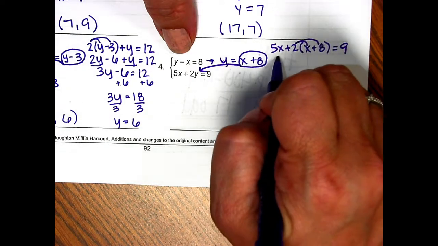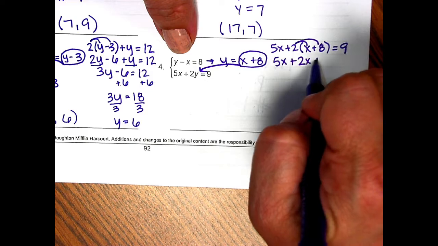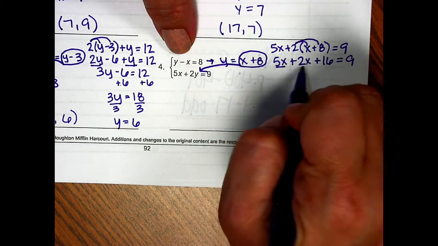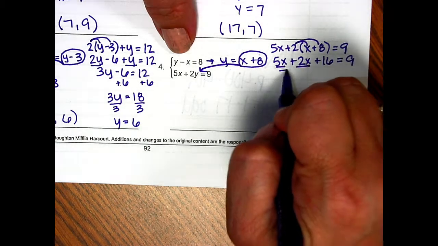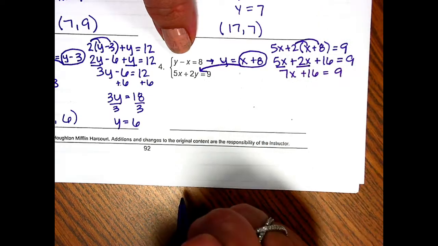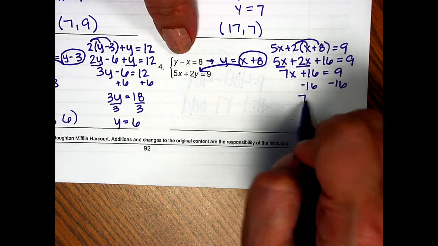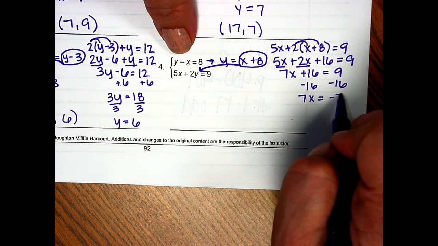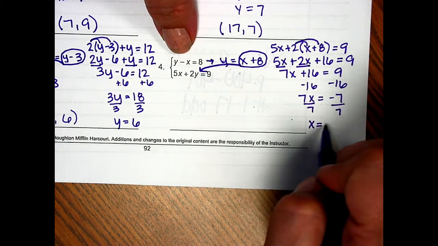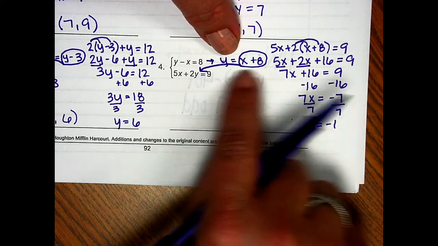Distribute my 2. So you get 5x plus 2x plus 16 equals 9. Combine my like terms. So 7x plus 16 equals 9. Subtract 16 from both sides. 7x equals negative 7. Divide by 7, and x equals negative 1. So I'm going to take the negative 1 and plug it into the equation that I solved for y.